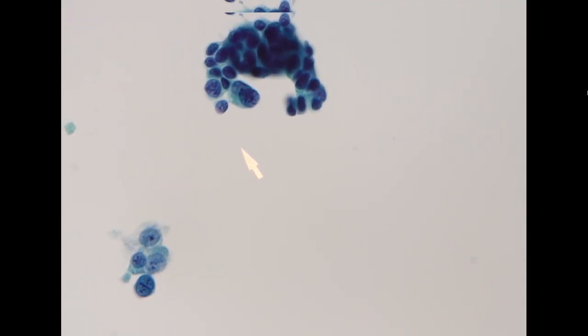In this washing cytology specimen, we start to see more fragments of cells, and we do not see benign intermediate cells, because usually for washing cytology, the washing is targeted at the lesion that they identified by the scope.